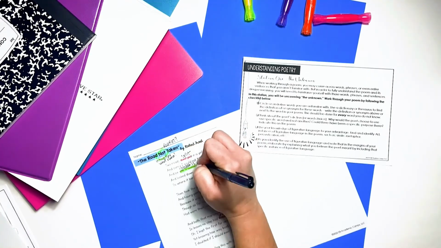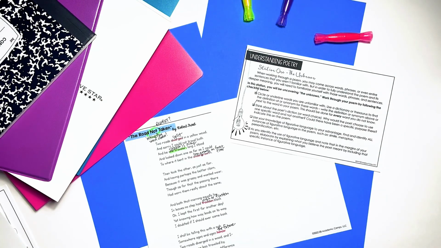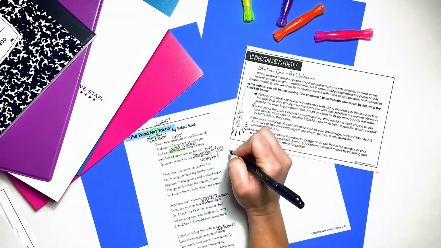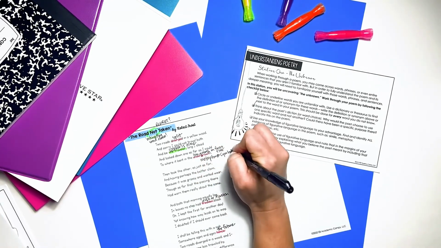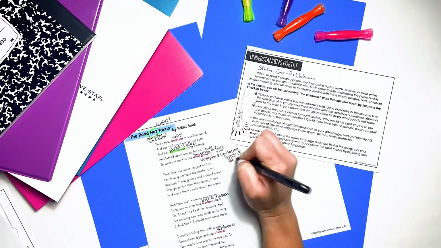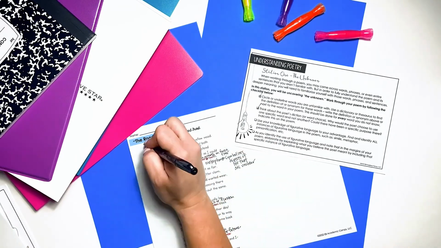The next part is students will use their knowledge of figurative language to really understand the deeper meanings of the poem. So they're looking for similes, metaphors, personification, and they're going to highlight, underline, etc., and write in the margins, you know, what does this mean? What is this simile alluding to? What's this a metaphor for? Why are we using personification here? And write those notes inside the margins of the poem.